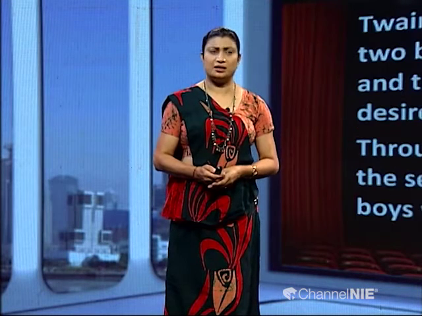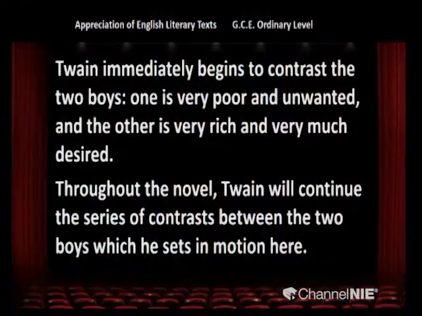Richness is represented by the prince, Edward, and poverty is represented by Tom Canty. Twain immediately begins to contrast the two boys. One is poor and unwanted, and the other is very rich and very much desired.